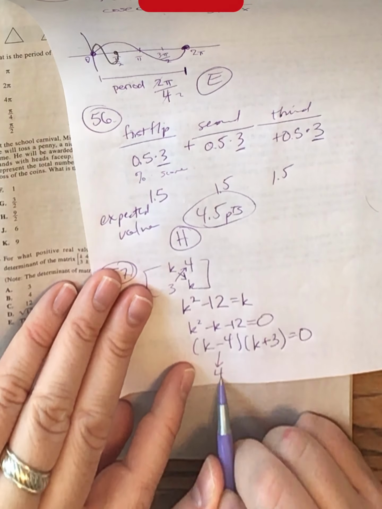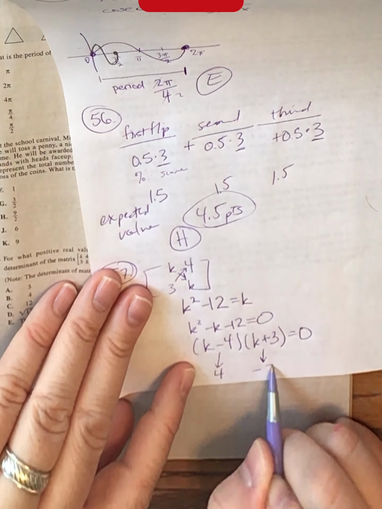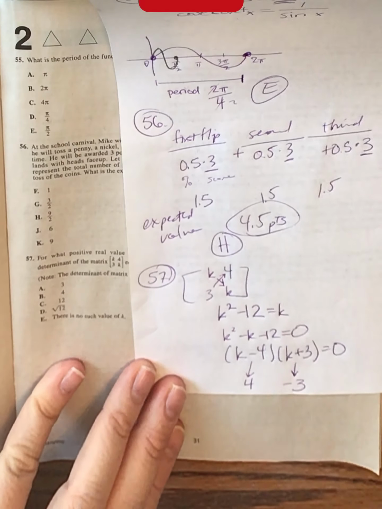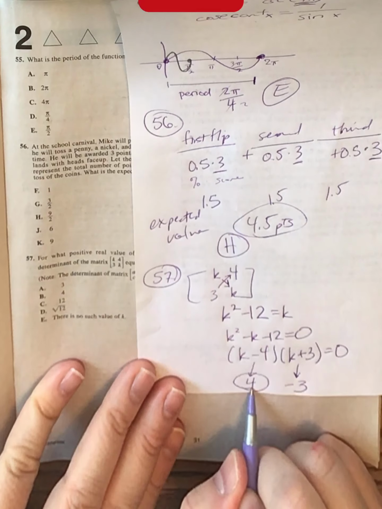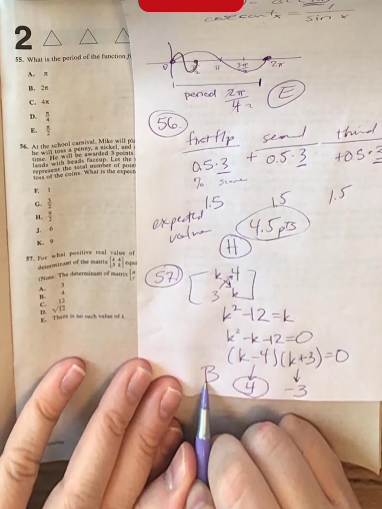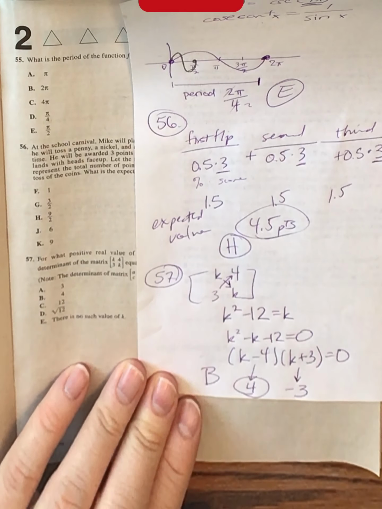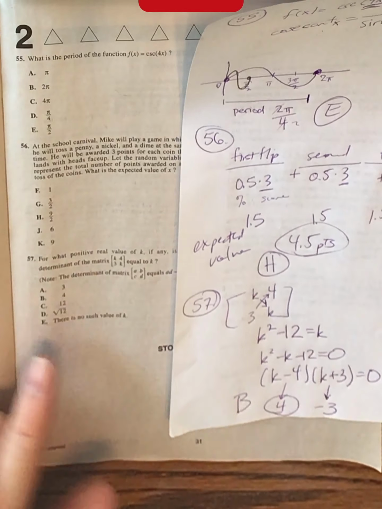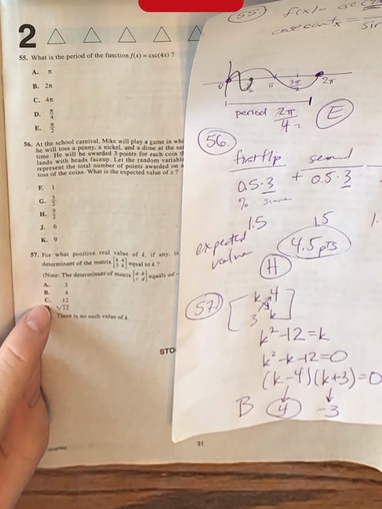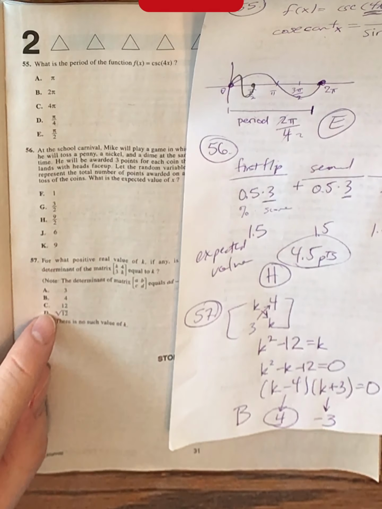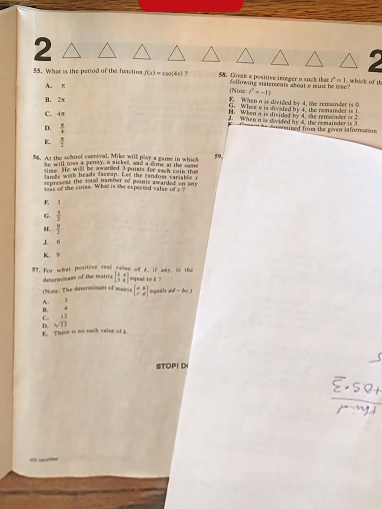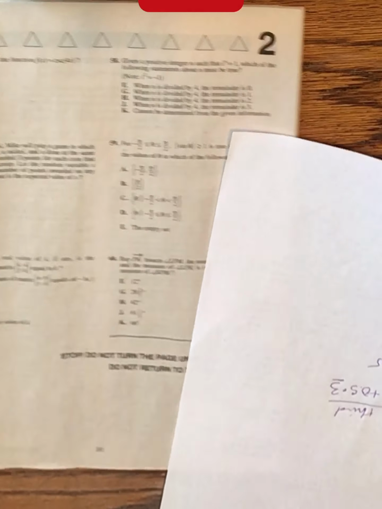What would make this 0 is 4. What would make this 0 is negative 3. But they don't offer any negatives, so I want 4, which is choice B. If you had enough time and understood the problem, you could just start trying these and seeing which one ends up working. But I also wanted to show it as a factoring problem, so I did not work it by guessing and checking.